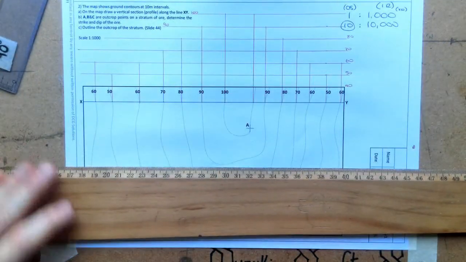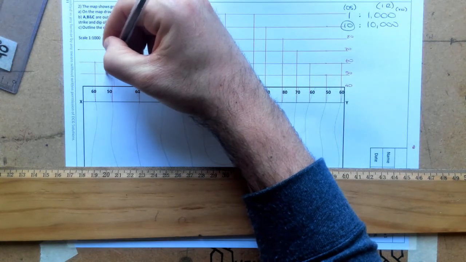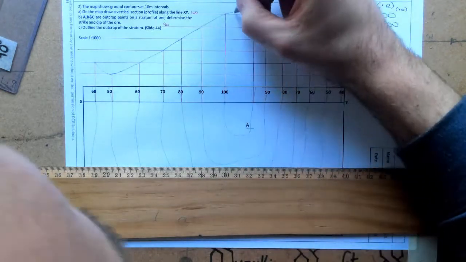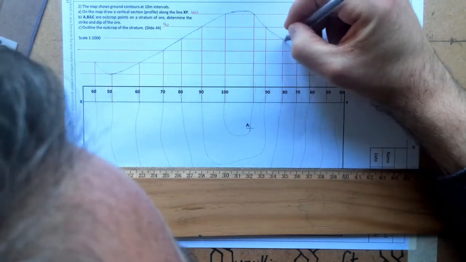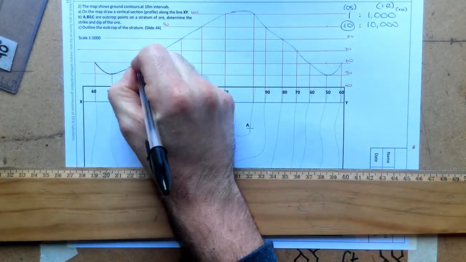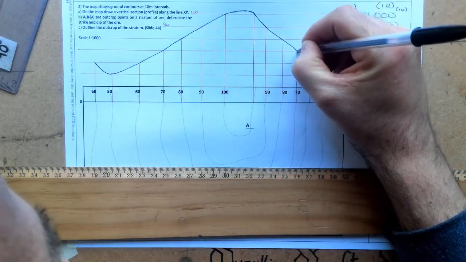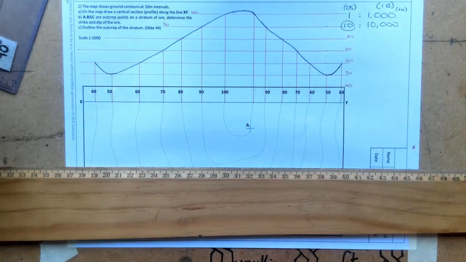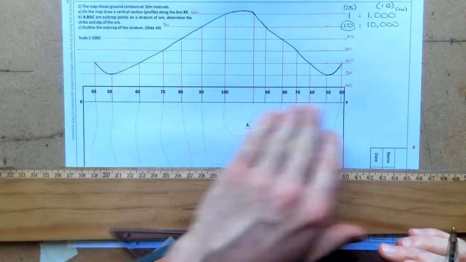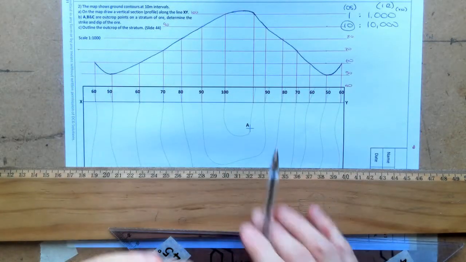Okay, so it's a case of sketching in that profile, so I'll quickly speed up the video there. Okay, so there we have it. That is the profile by the line XY that cuts across it, and that's basically what you would see of the mountain as you were looking straight at it in this direction.